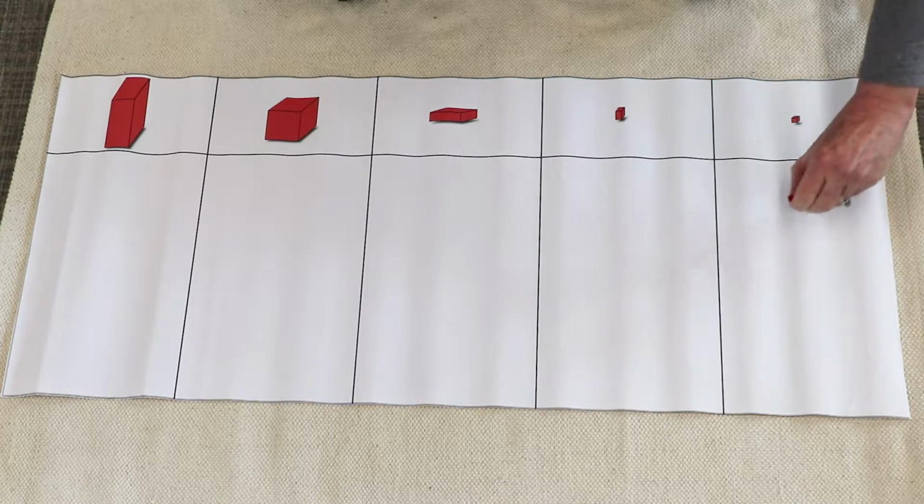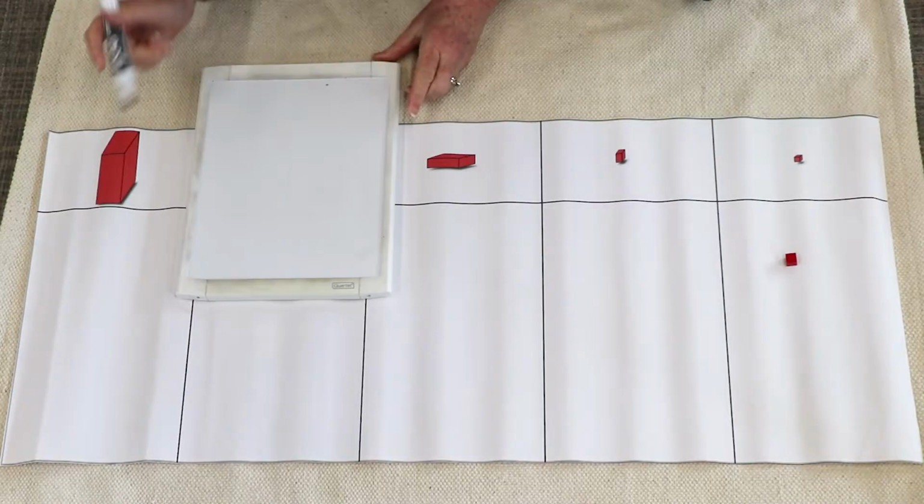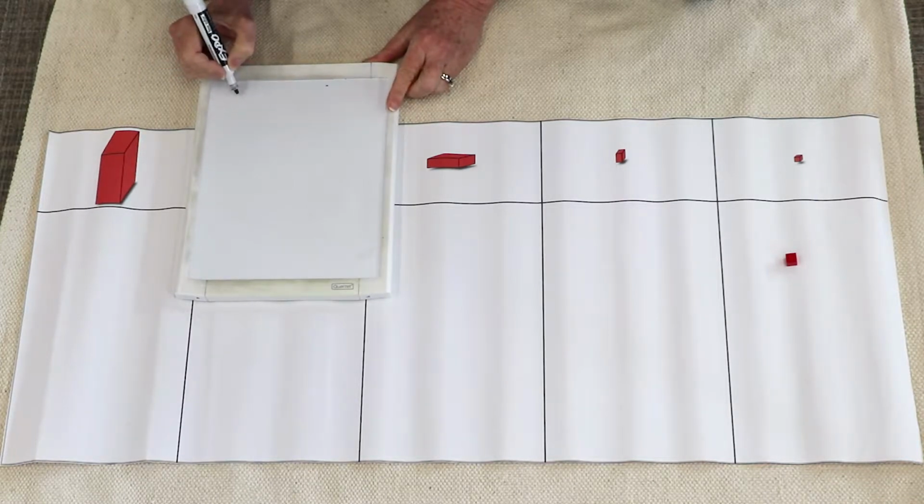So if I'm going to start counting in base 5, I have 1. This is 1 base 5.